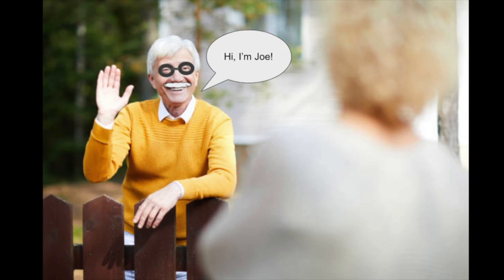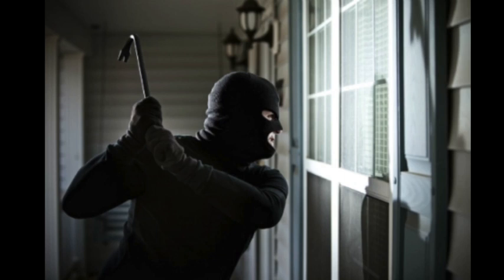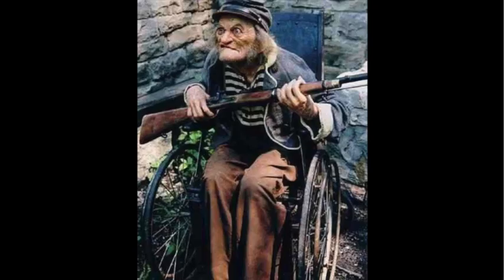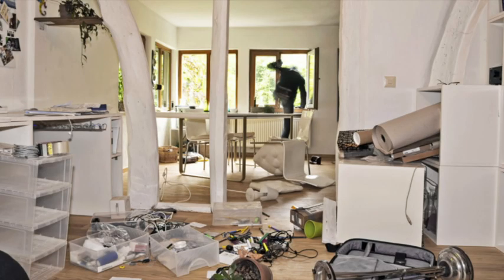Joe is a senior citizen who lives in Orlando, Florida, and lives a peaceful life. But sadly, someone broke into Joe's apartment yesterday. The burglar was lucky that Joe wasn't at the apartment at the time, but sadly the burglar turned Joe's apartment upside down. It's all because Joe didn't have a security system installed in his apartment.